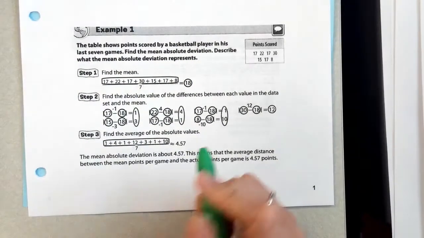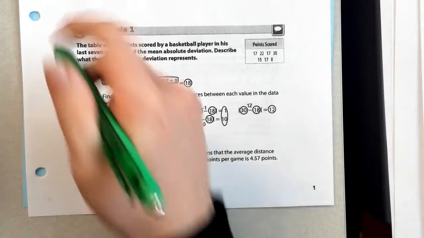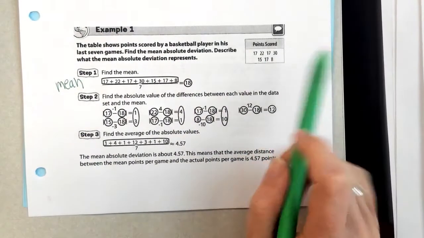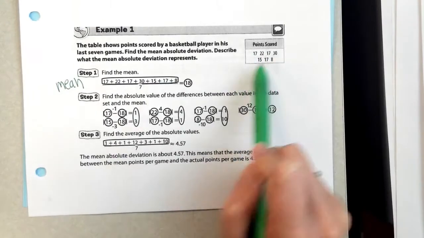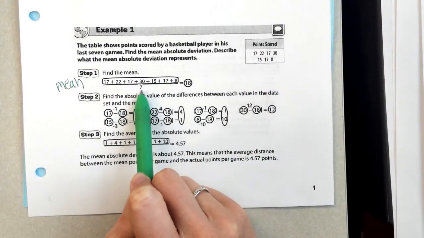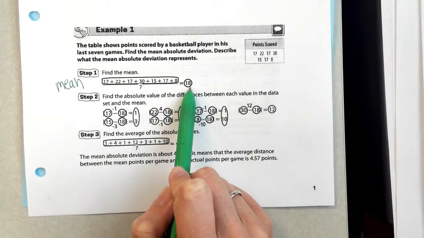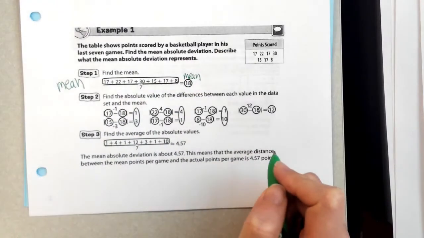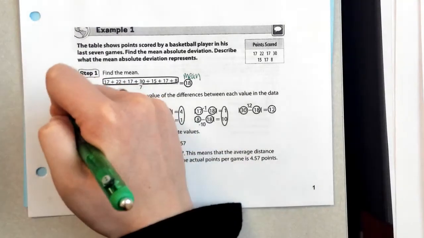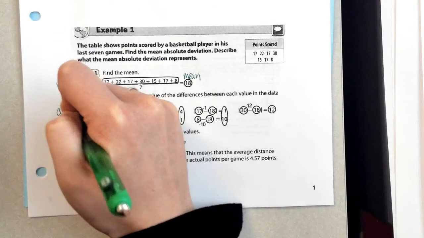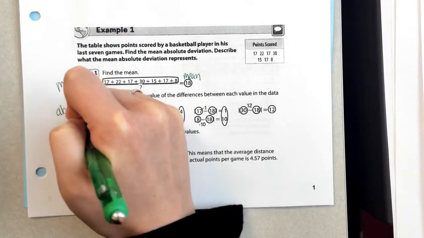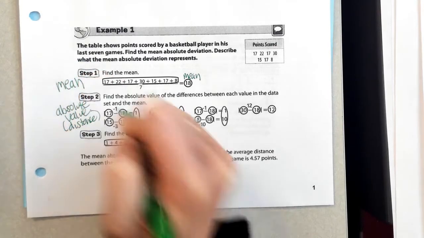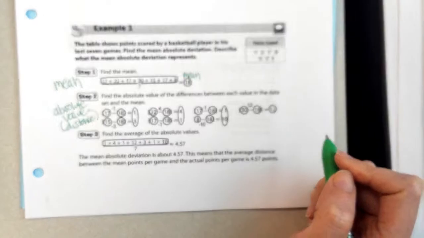And in mean absolute deviation, the very first thing you do is you find your mean. So you take all of your values, you add them up, divide by how many numbers there are, and that gives you your mean. Then, once you have your mean, you do your absolute value in order to find the distance. So what's that saying?